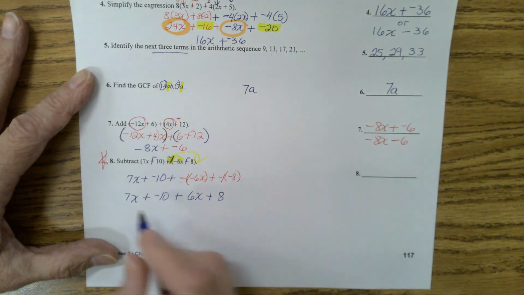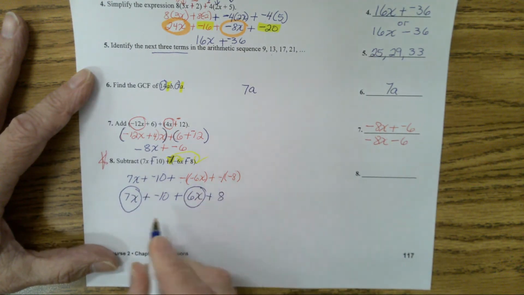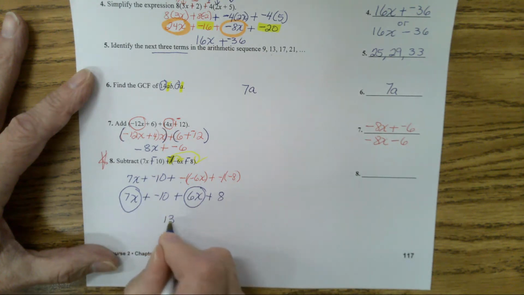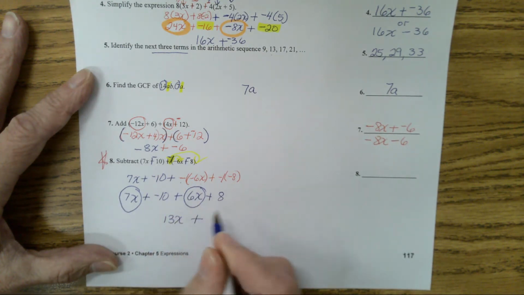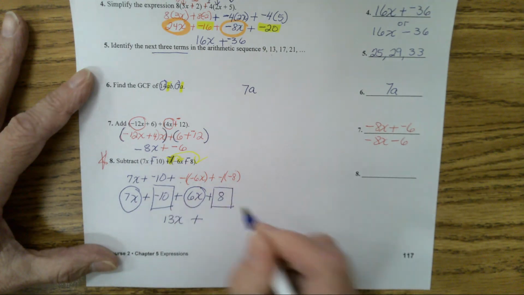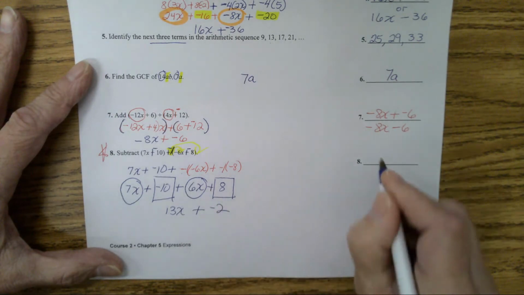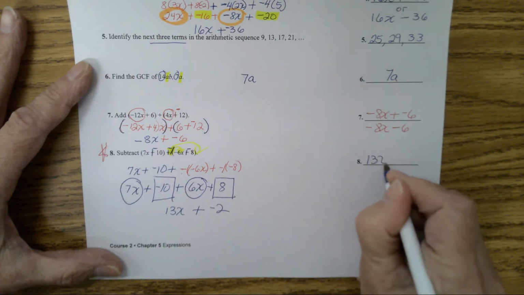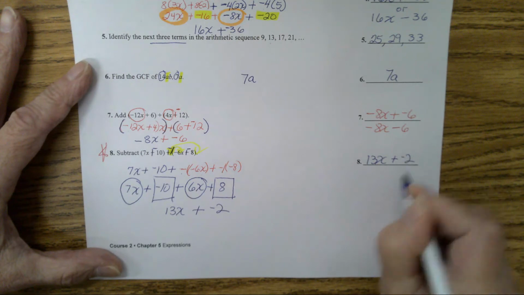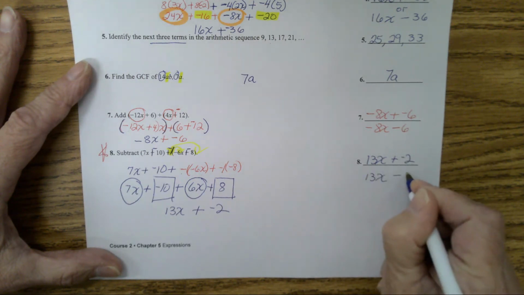Combine your terms. 7x plus 6x, 13x plus negative 10 plus a positive 8, adding your constants, a negative 2. 13x plus negative 2, you could have 13x minus 2.